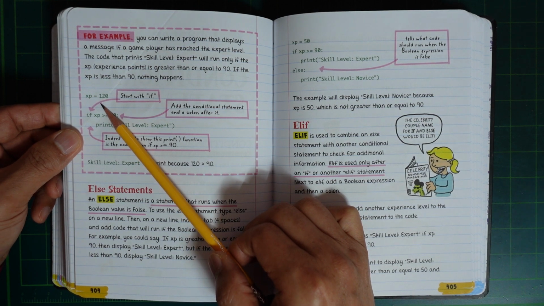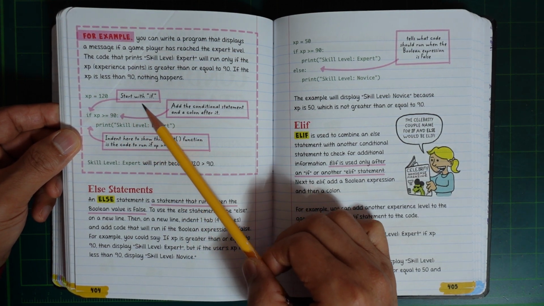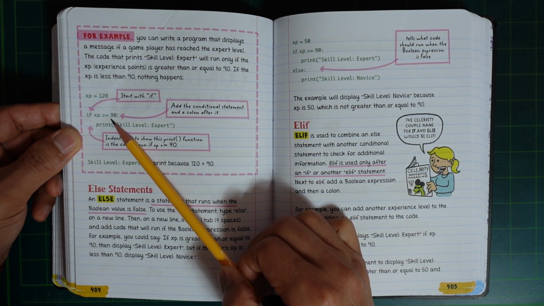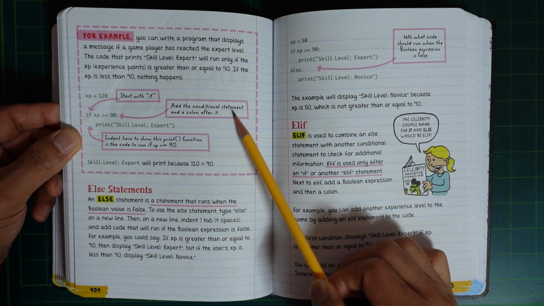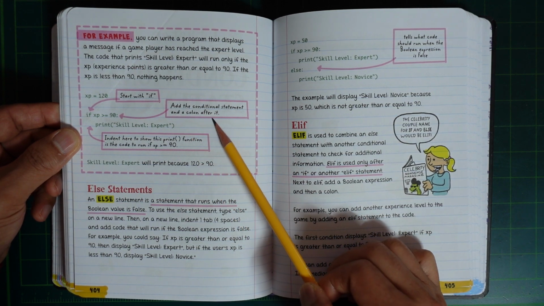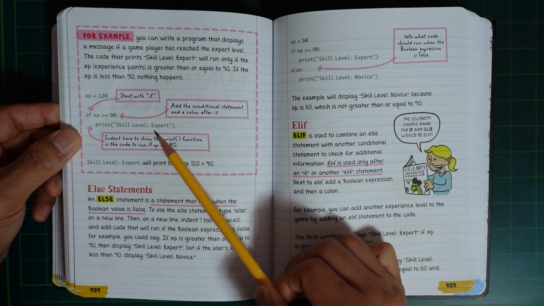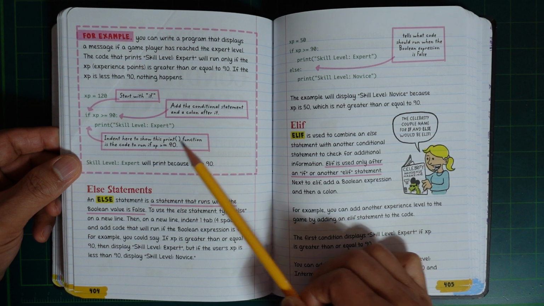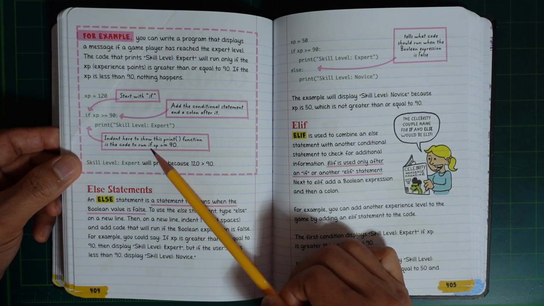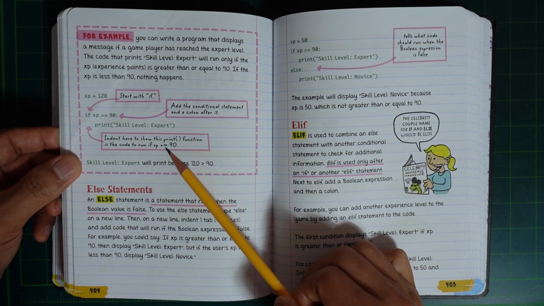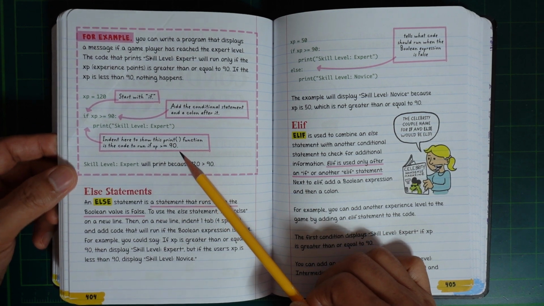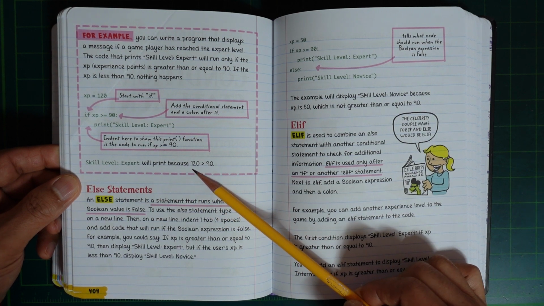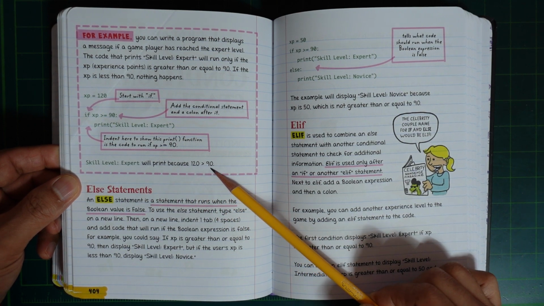XP equals 120. Start with if XP bigger than or equal to 90 as the conditional statement and a colon after it. Print skill level expert. It is indented here to show this print function is the code to run if XP is bigger than or equal to 90. Skill level expert will print because 120 is bigger than 90.